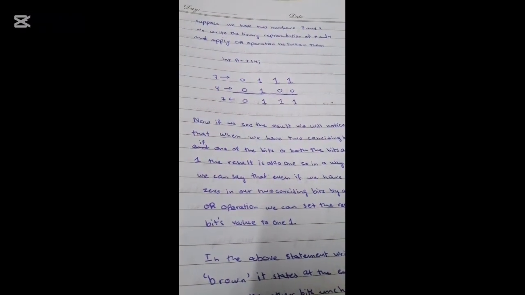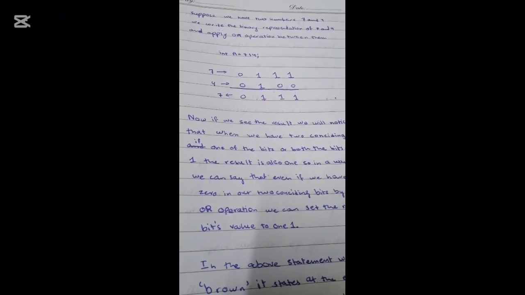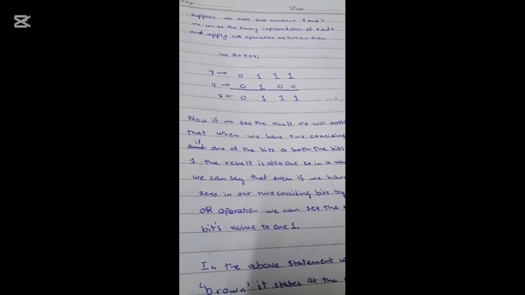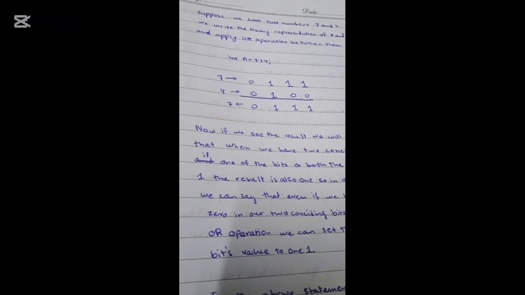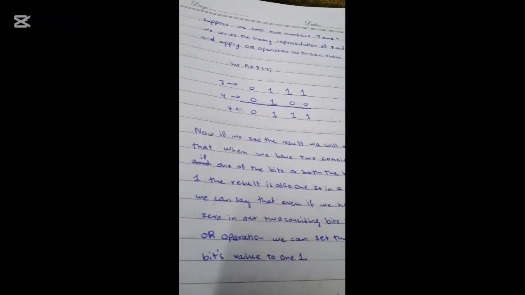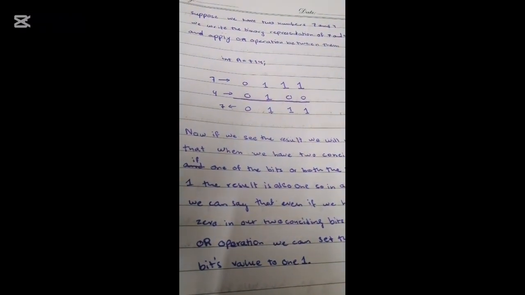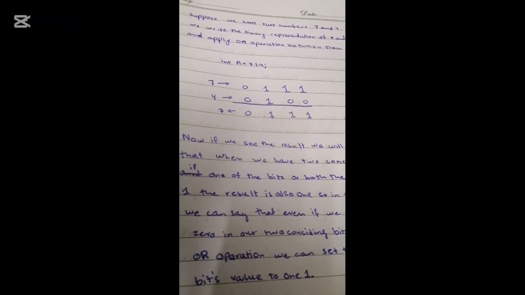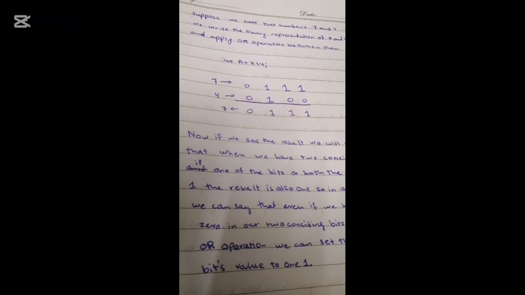Suppose we have two numbers 7 and 4. We write the binary representation of 7 and 4 and apply OR operation between them. The example I've given is int a = 7 | 4;. I have already shown you how the bitwise OR operation works, so you can see that 7 and 4 got converted into their binary form. OR operation was applied between the individual aligning bits, and the result we got was 7.